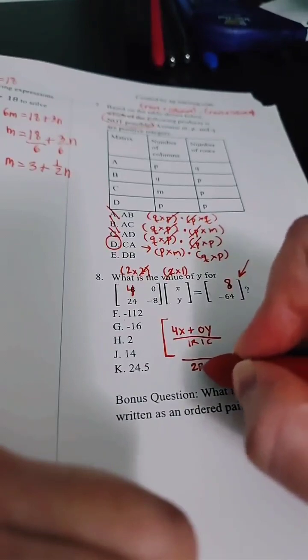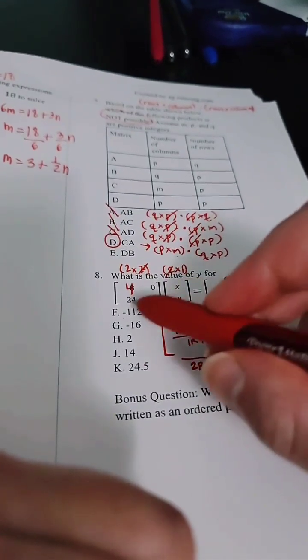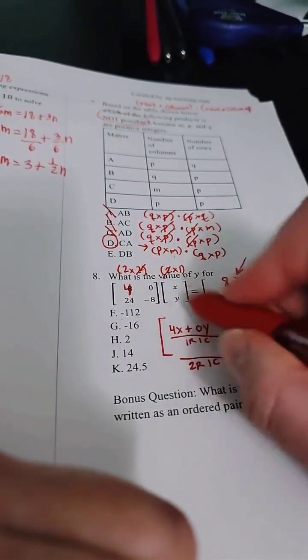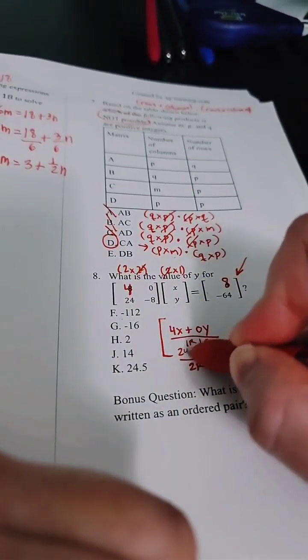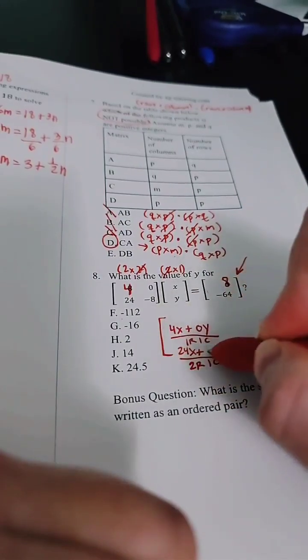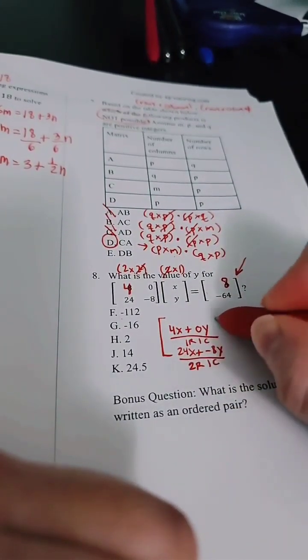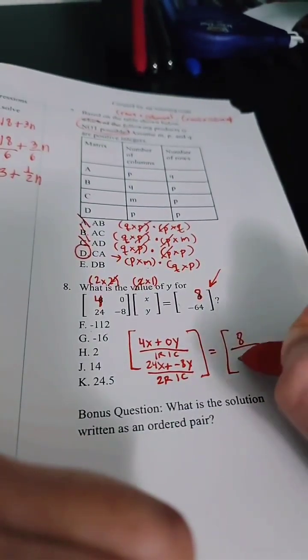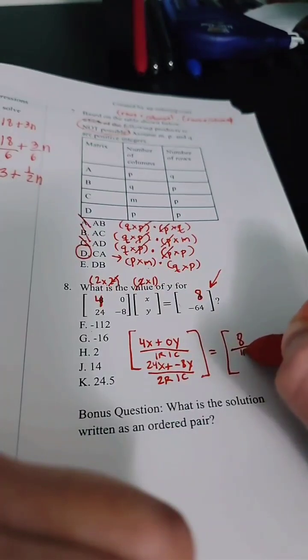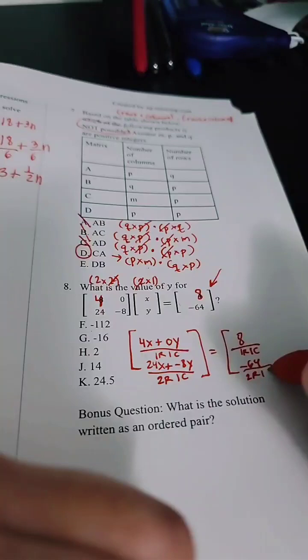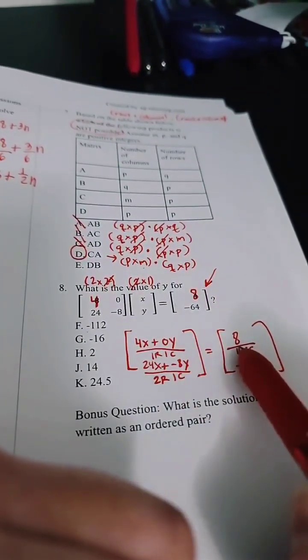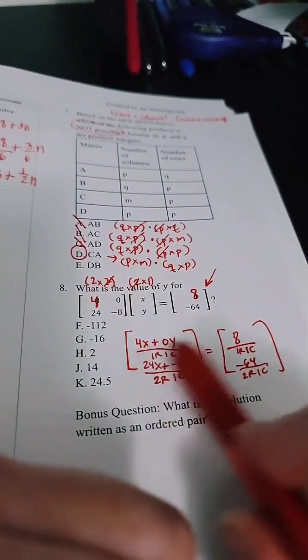And now this one is going to be the second row, first column. So you have to multiply the second row numbers times the first column stuff and add them up. So it's going to be 24 times x, 24x, plus negative 8y. And then we said that that's all going to equal 8 in the first row, first column space, and negative 64 in the second row, first column space. So this is saying first row, first column has to equal this first row, first column. So 4x, because 0 cancels out, 4x has to equal 8.